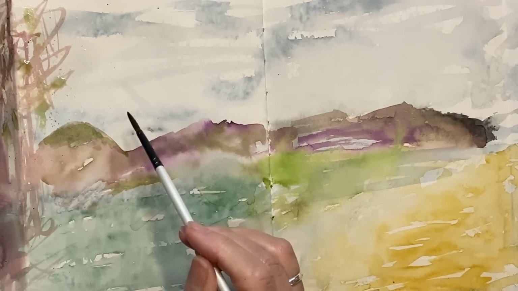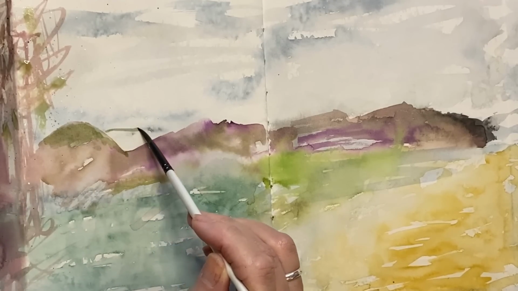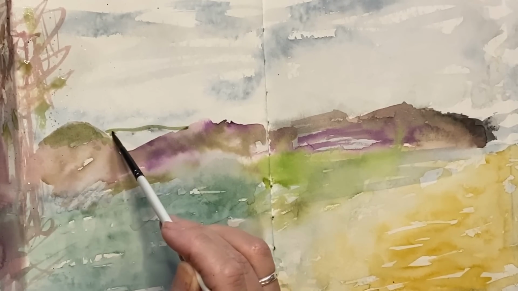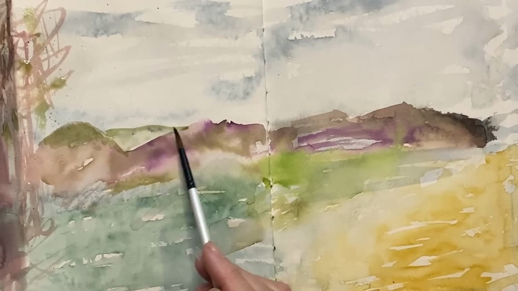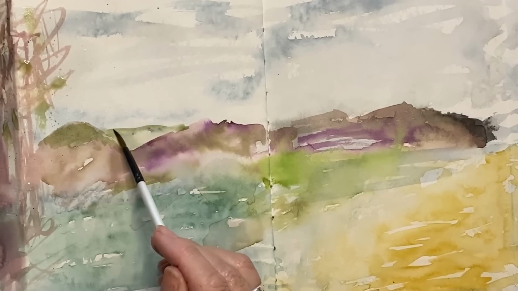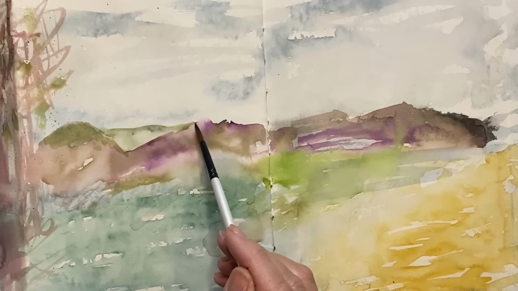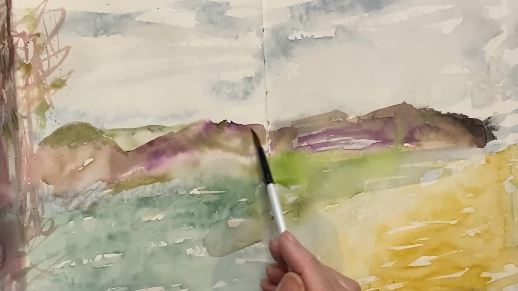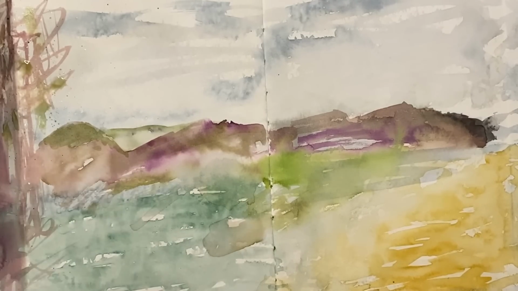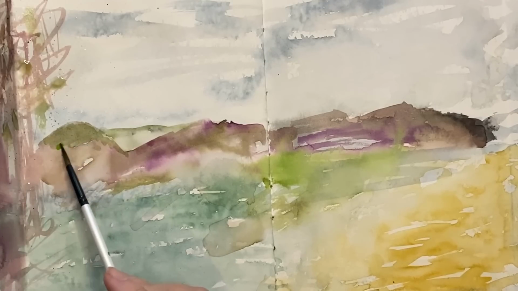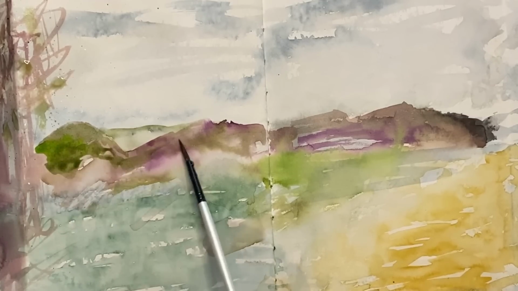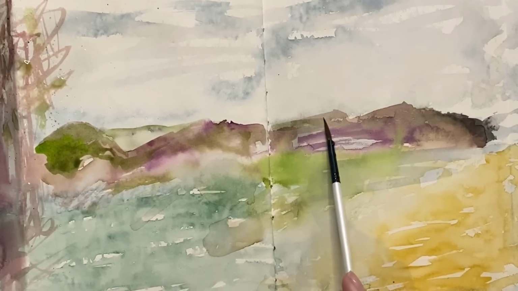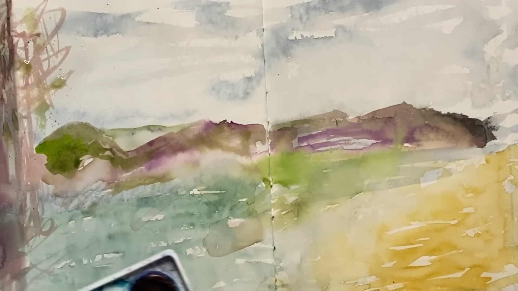But as we go further back, you get more grey, and you can really use the colour to emphasise depth. But again, I do want to have these as quite neutral colours with just these little hints.